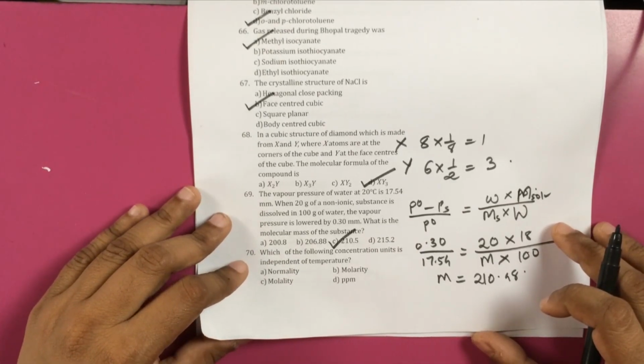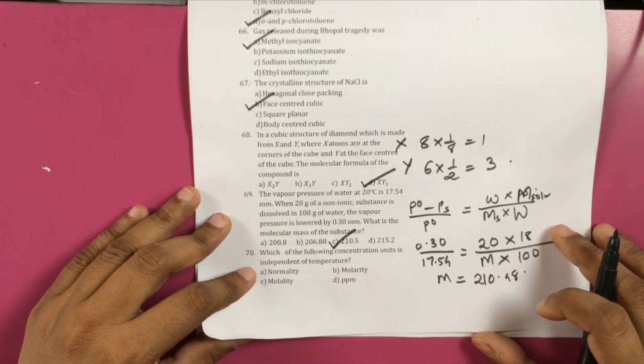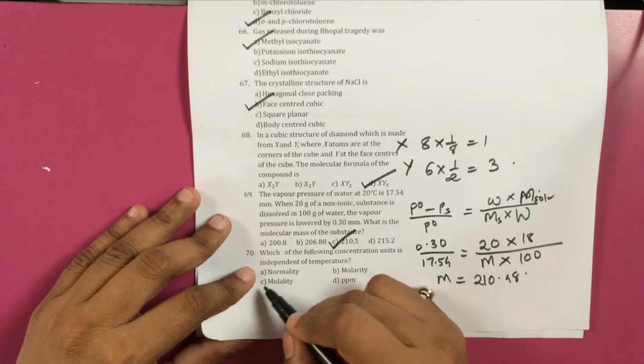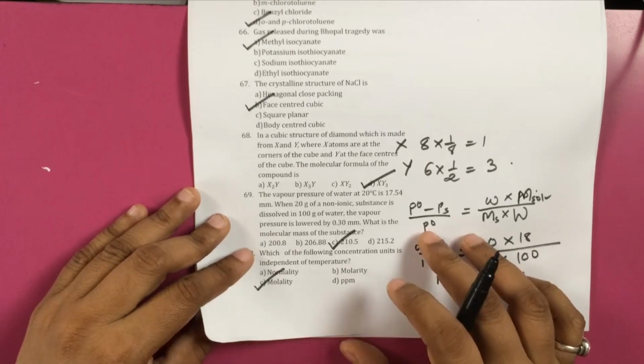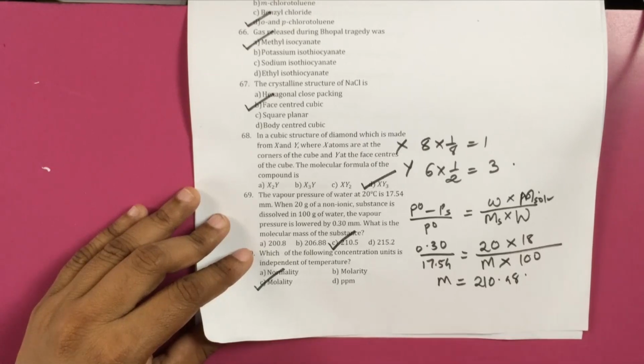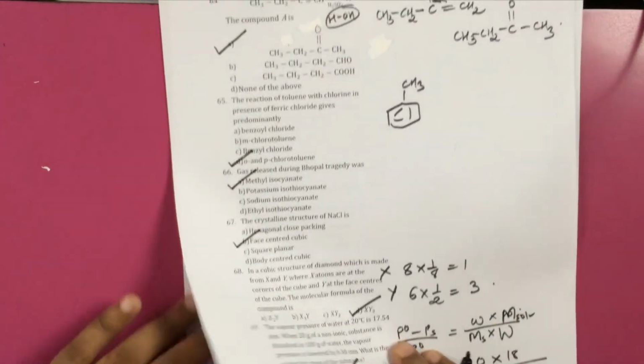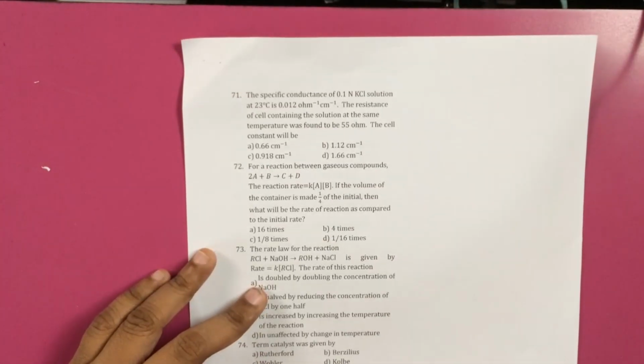Question number 70. Which of the following concentration units is independent of temperature? Normality, molarity, molality and ppm. The answer is molality, because it depends only on weight, not the volume of the solution. Hence it is independent of temperature.